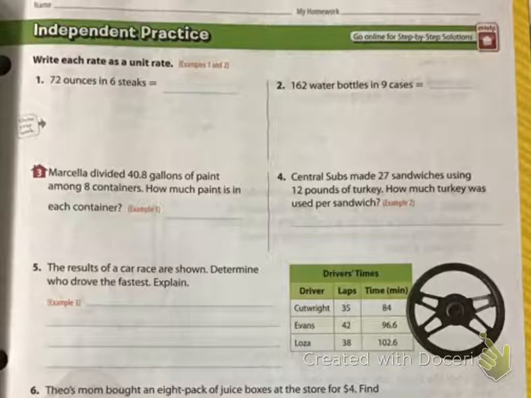So we're going over this. Our initial ratio, as Matthew said, is 72 to 6. What does unit rate mean? Unit rate, Miles. It means the number on the right has to be a 1. Exactly. It's not always the number on the right, but it's typically the number on the right.